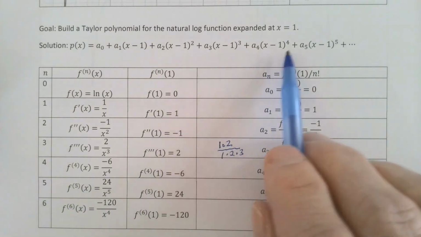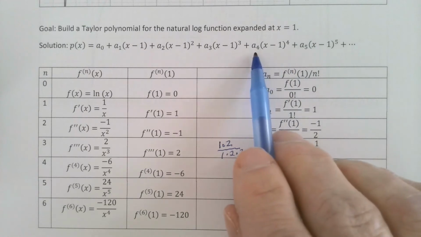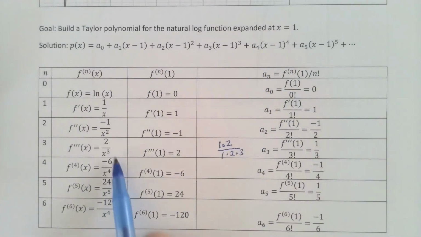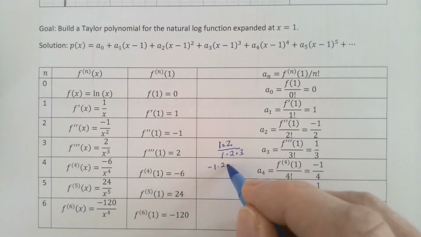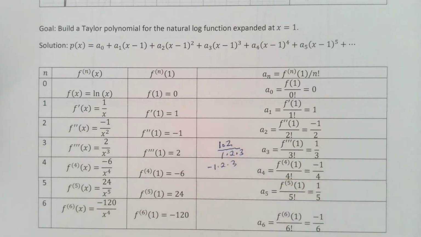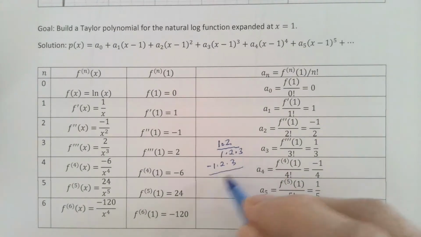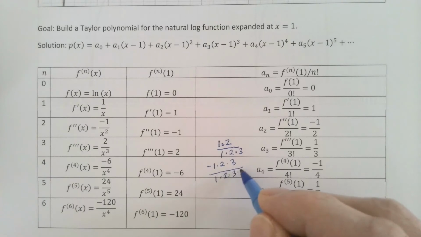The quartic term with its coefficient is computed like this. Take the fourth derivative, evaluate it at 1, you get negative 6. And then divide negative 6 by 4 factorial. Okay, negative 6 is negative 1 times 2 times 3. That's one way to write it. And 4 factorial is 1 times 2 times 3 times 4.